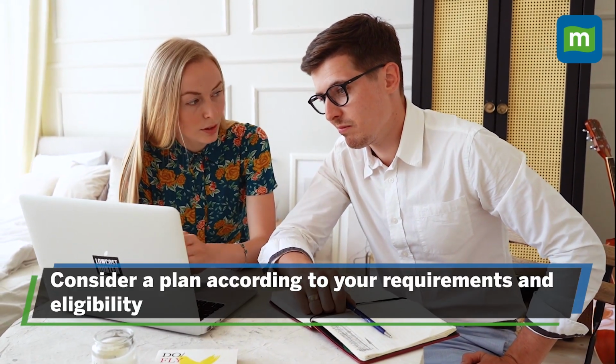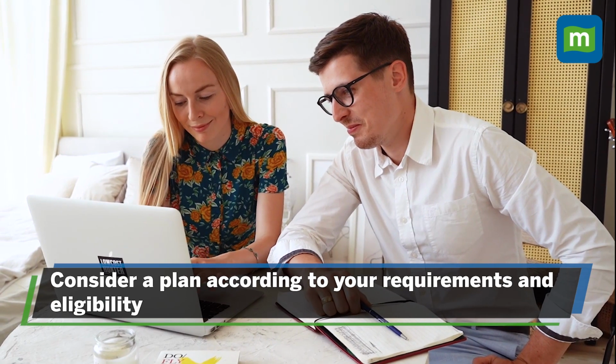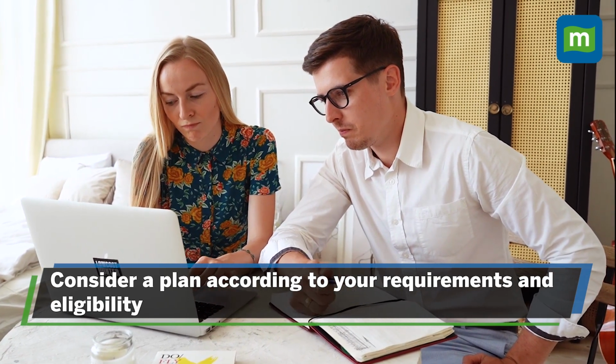Also, the fixed and the floating interest rate car loans have their own advantages and disadvantages. So while finalizing a car loan, you have to consider your own requirements and eligibility to find out what type of interest rate fits in your budget.